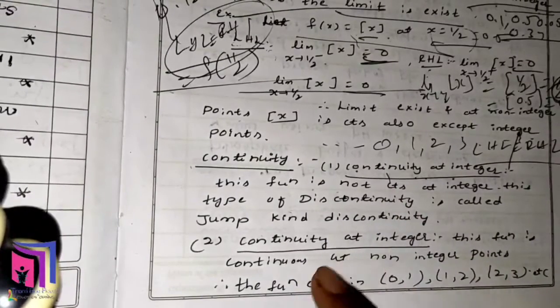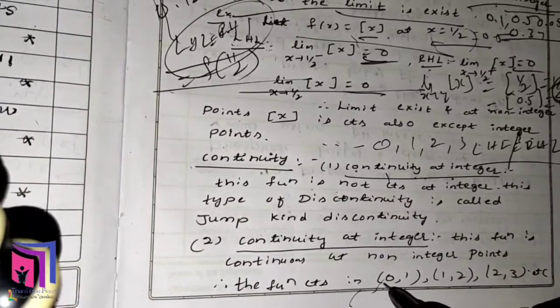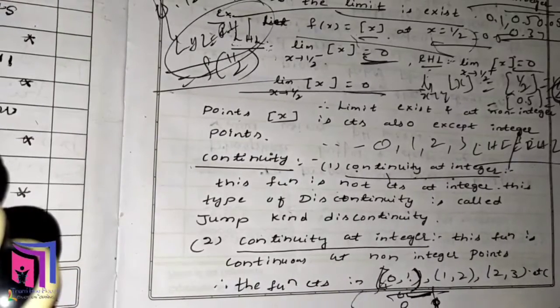This function is continuous at non-integer points. The function is continuous in between, say, 0 and 1. This is an open interval, that means all the points between 0 and 1 except 0 and 1.